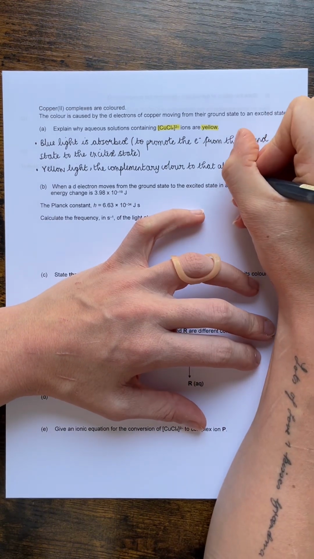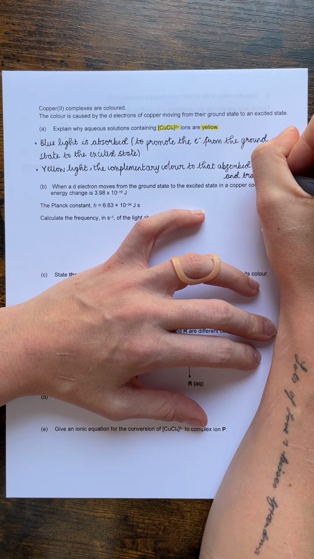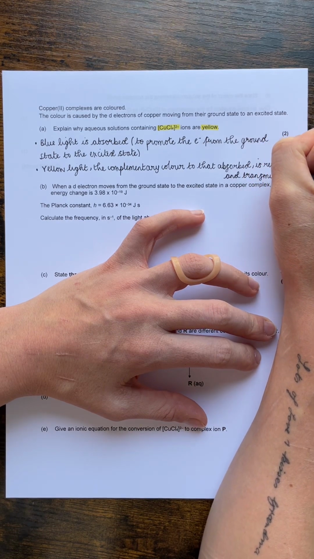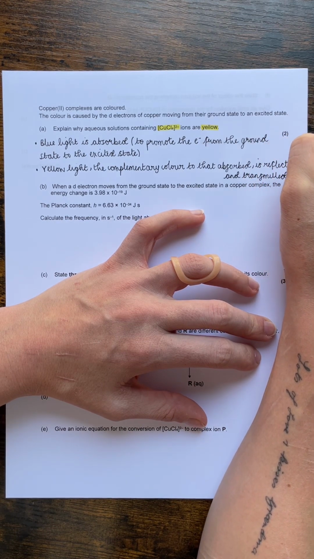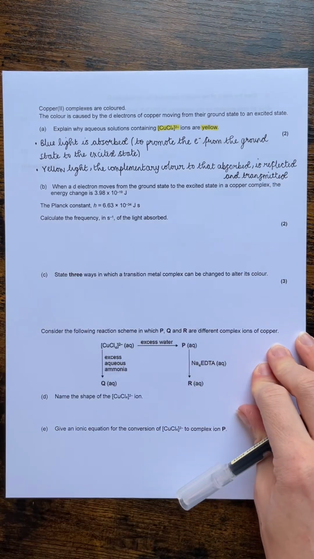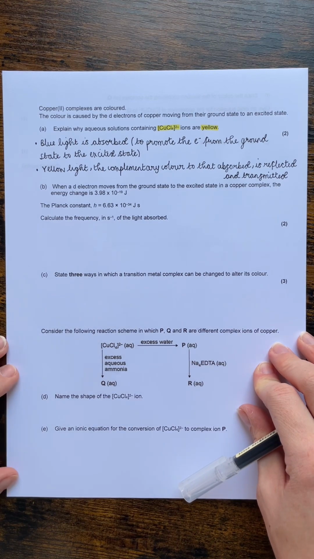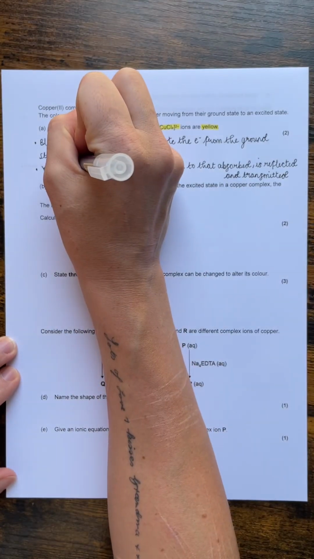I'm going to mention both here, but either or is absolutely fine. But it's really important that we show that we know that it's not the colour of light absorbed that we see. The colour that we see is the colour that is reflected or transmitted, or reflected and transmitted.